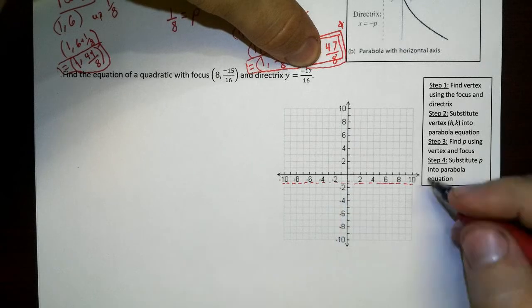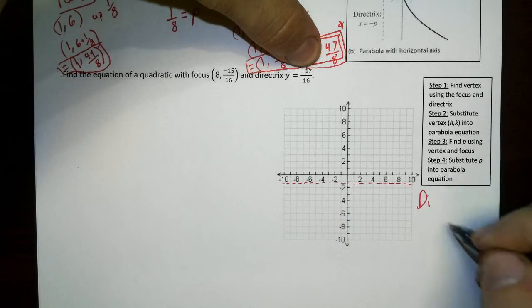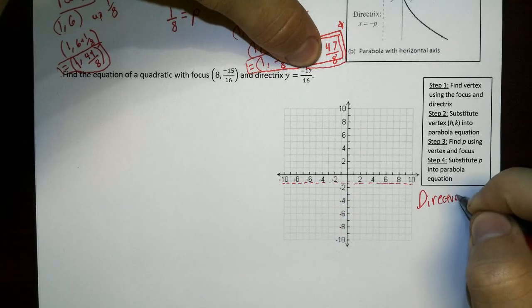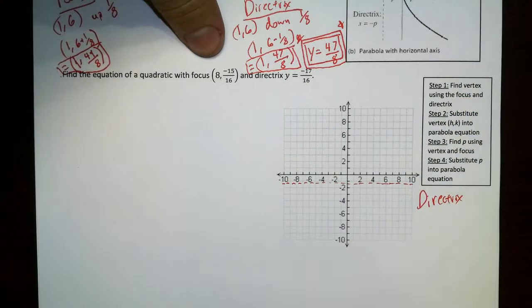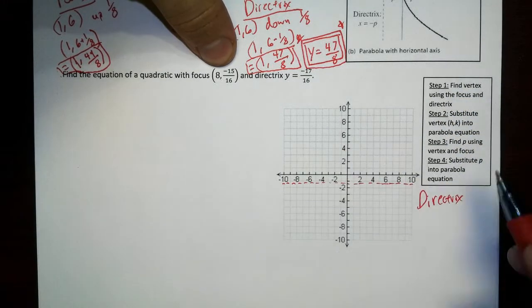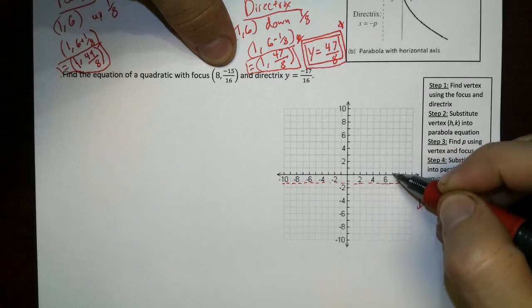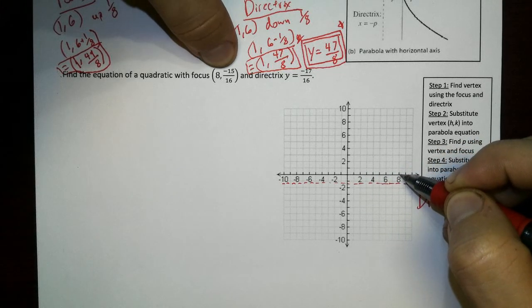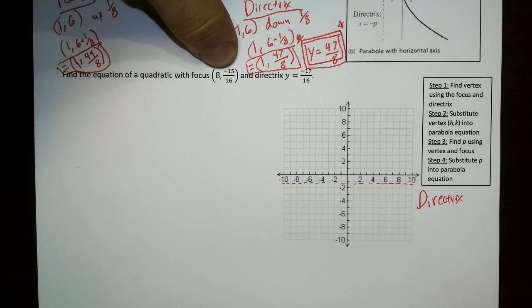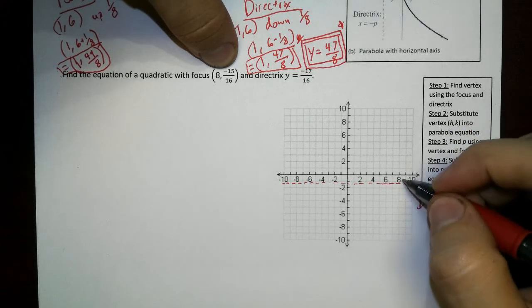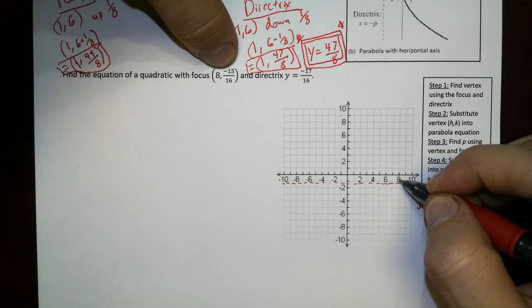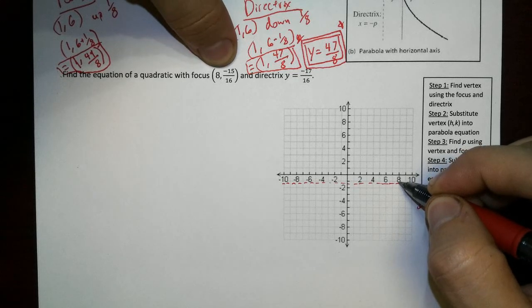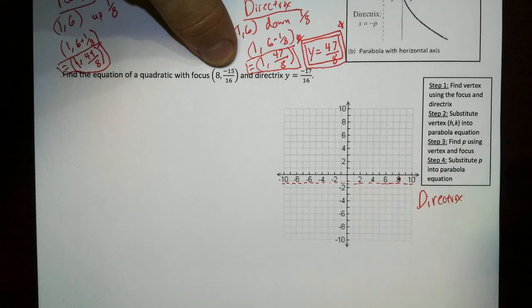That's going to be our directrix. We can go ahead and label that too. Then we're going to plot our focus, which will be over 8, and then up or down, negative 15 divided by 16. So over 8, down negative 15/16, that's just a hair above negative 1. So I'll put that point right there.